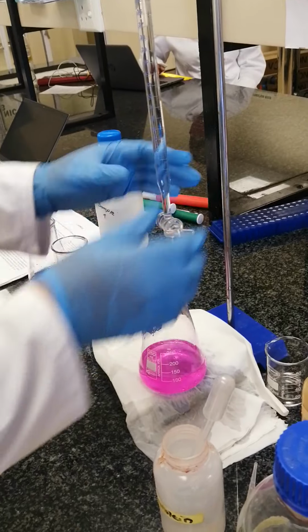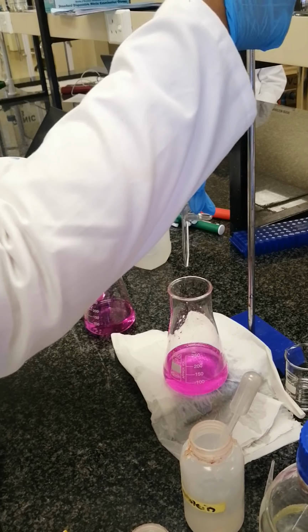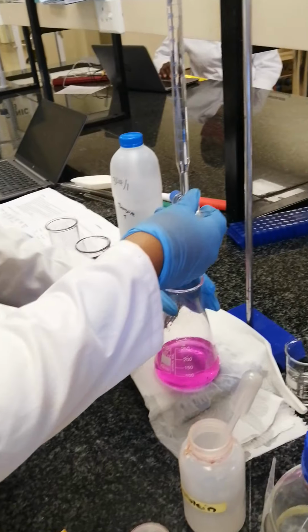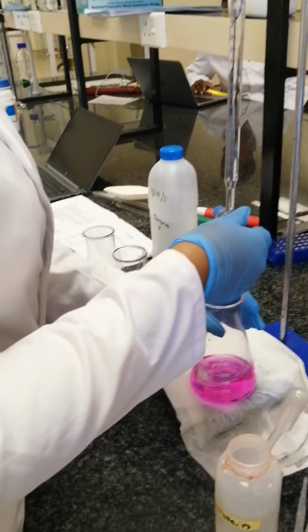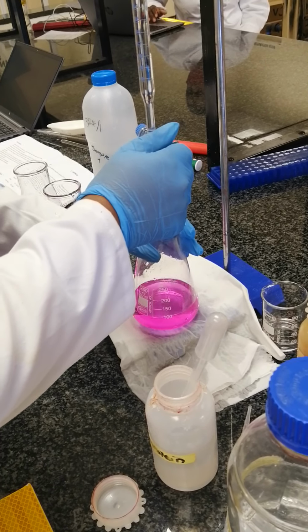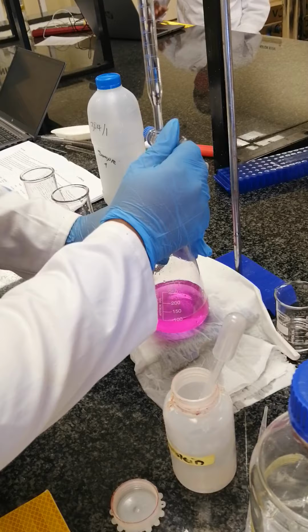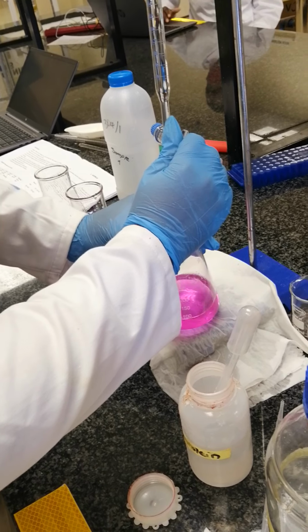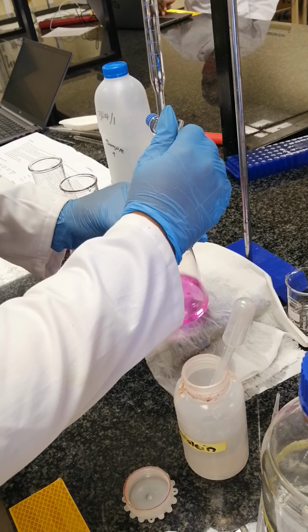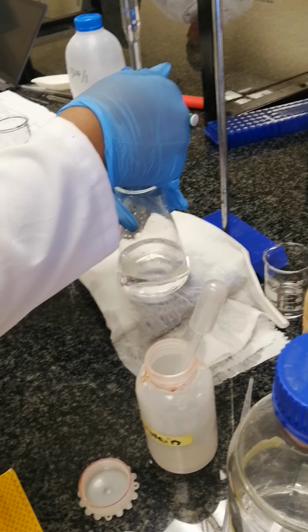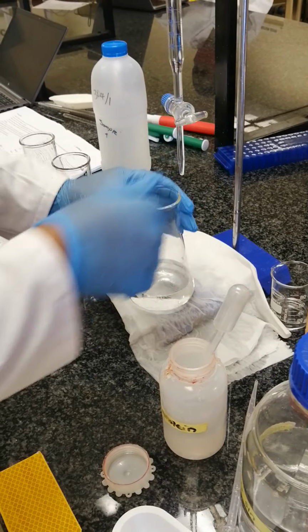Please make sure that when you titrate, your left hand holds your conical flask for you to shake. Then with the right hand, you make sure that you open your burette. Make sure that you do it drop wise. Your water has to turn colorless as you titrate. As you can see, the water sample is changing color. So that's where you close your burette.